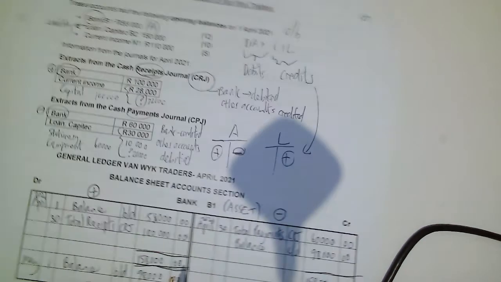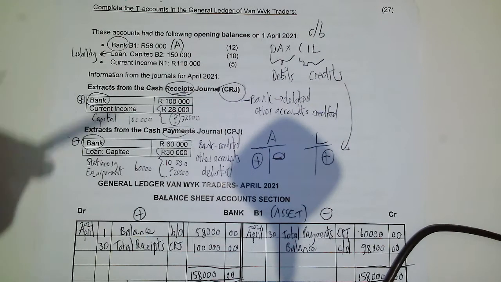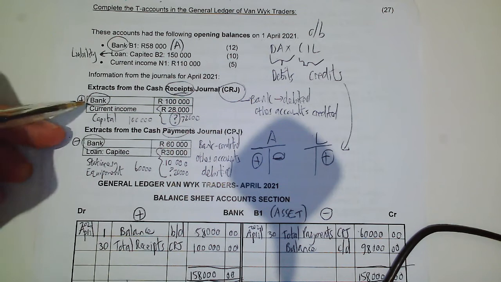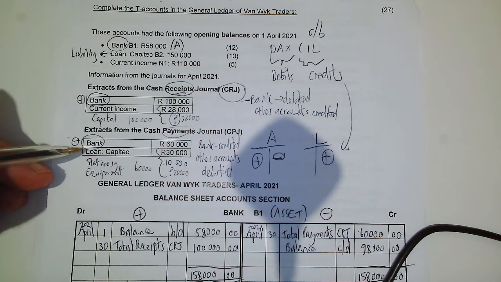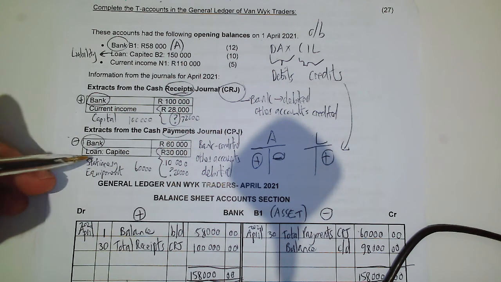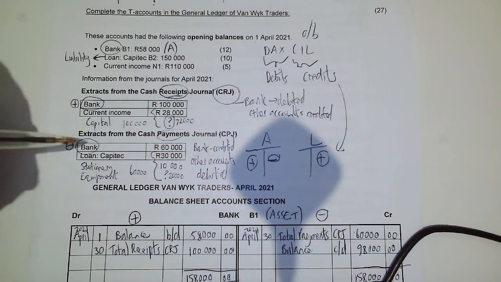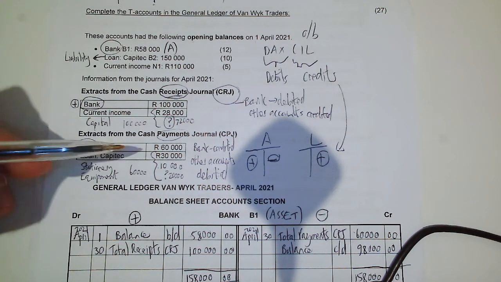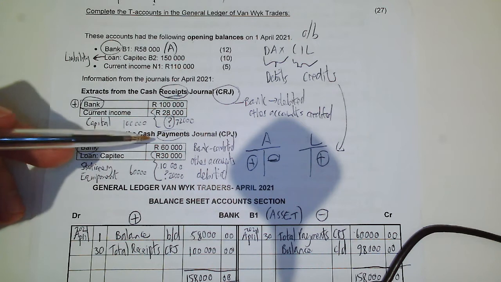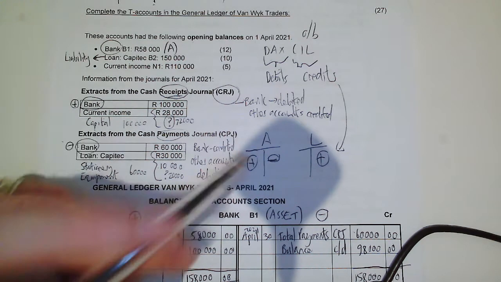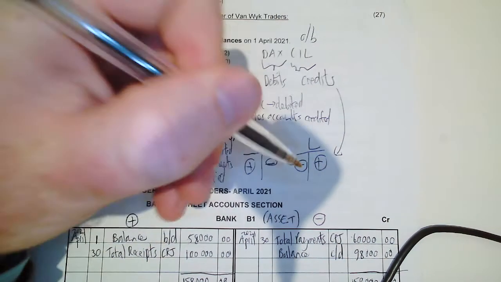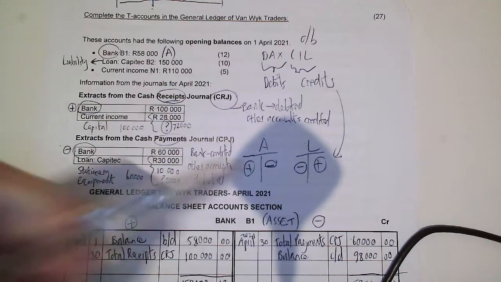Okay, now I'm going to look for the same account again, and I don't find it in the CRJ, I only find it in the CPJ. So I'll see here, loan Capitec 30,000 Rand. But remember now, in the CPJ we're paying back something. So I'm paying back the loan. So my loan will actually become less. If I'm paying back the loan, my loan becomes less.